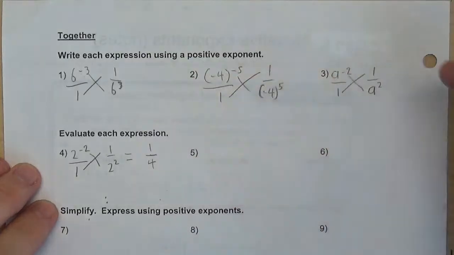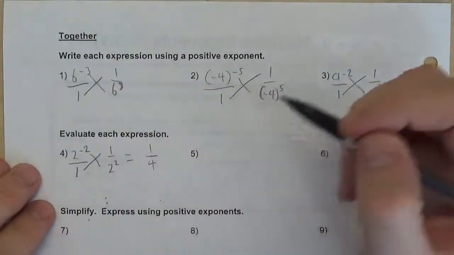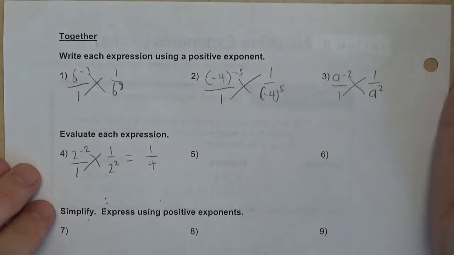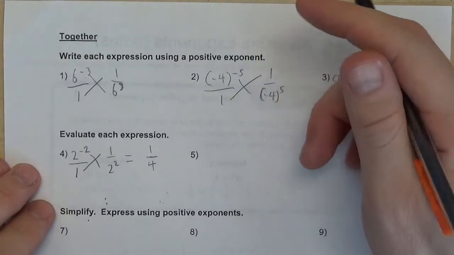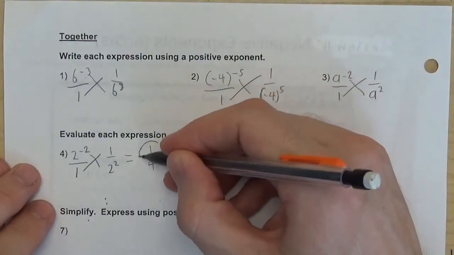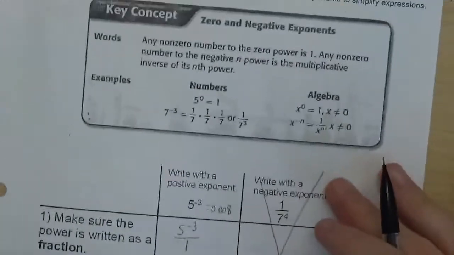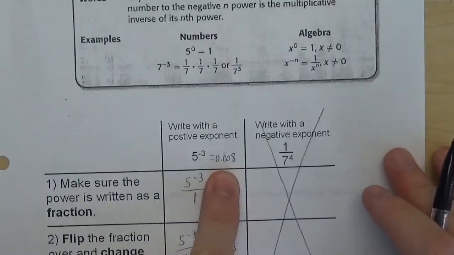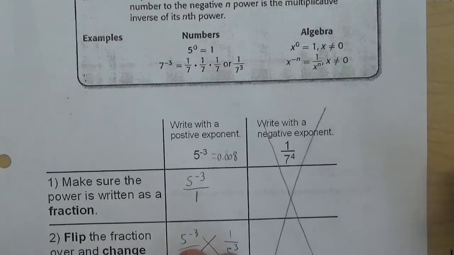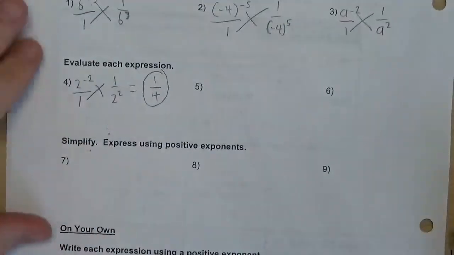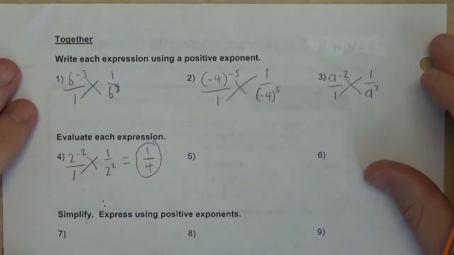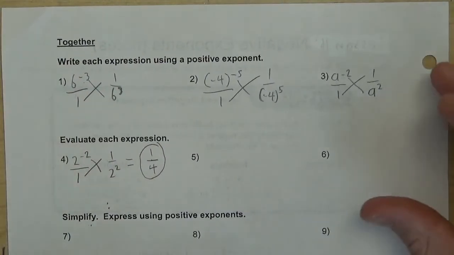So I want you to notice something on this first one, that negative exponents do not give you negative numbers. Okay? Negative exponents just give you small numbers. 1/4 is less than 1. So usually your negative exponents are going to give you something less than 1. Just like we did on the other side when we evaluated 5 to the negative third on the calculator, it didn't give us a negative number. It gave us a very small number, 0.008. So that's the deal with negative exponents. They don't give you negative numbers. They give you small numbers.